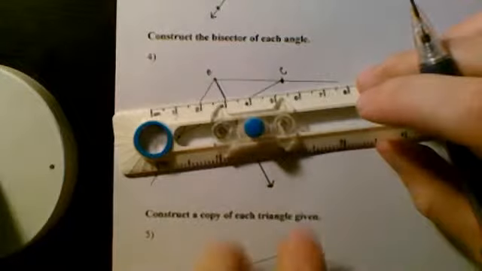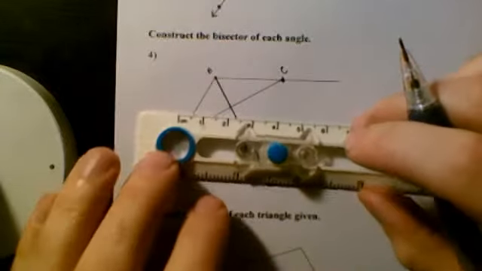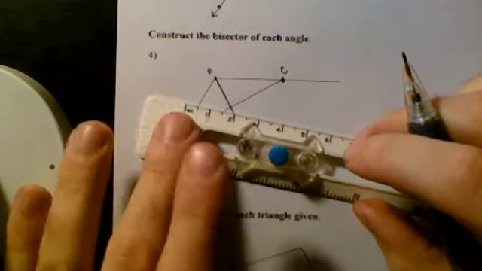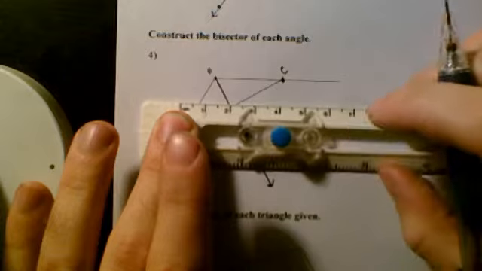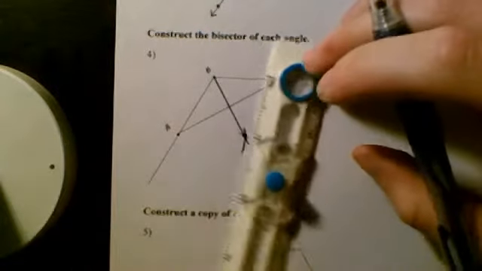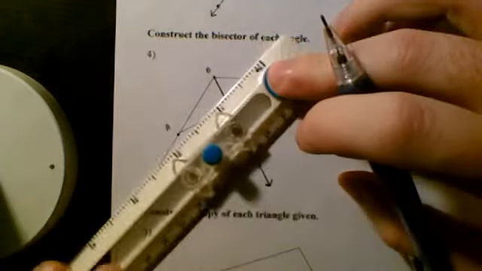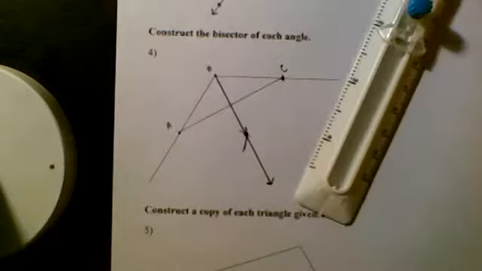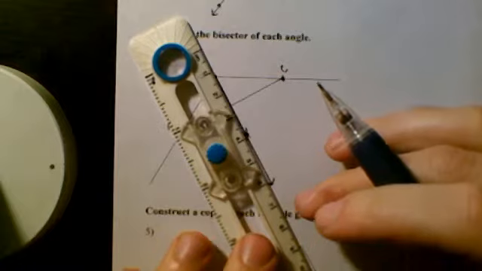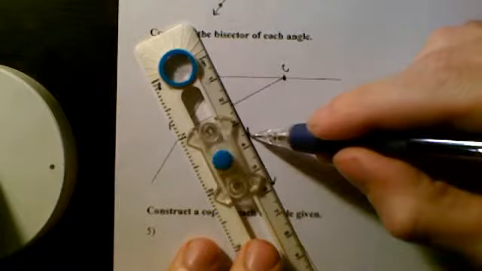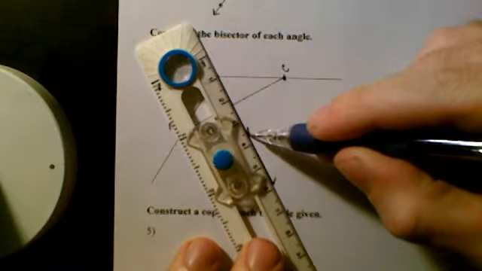Then, since I already had the distance from A to B locked in, I used this end on A and constructed an arc on this side. I put the compass over on C and constructed another arc. Where those two arcs intersected, I drew this point, and last but not least, I made a ray from B through that last constructed point.